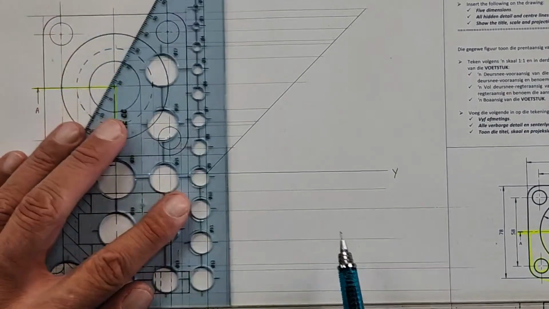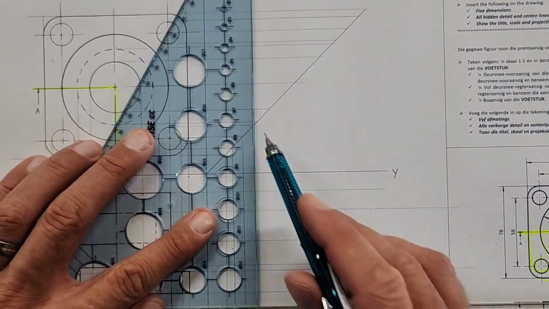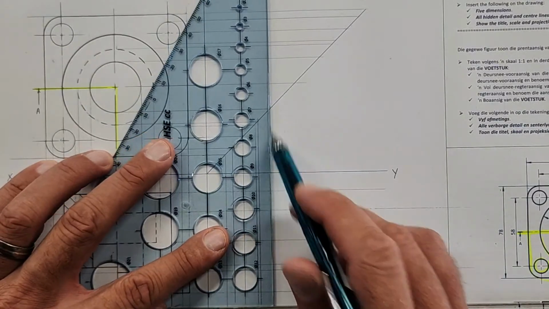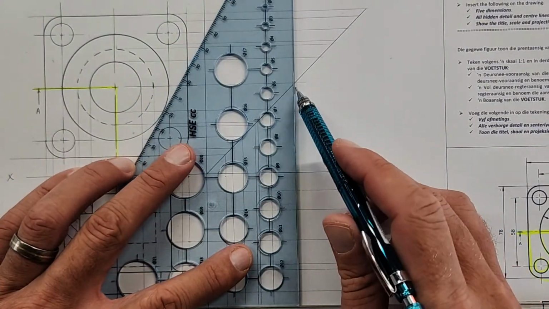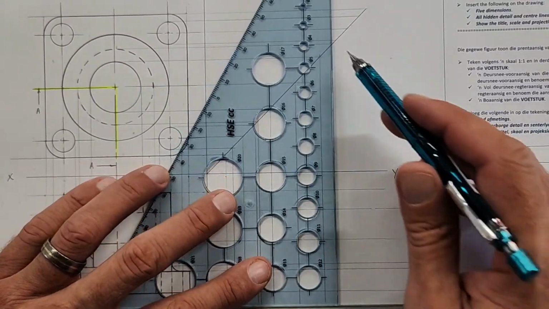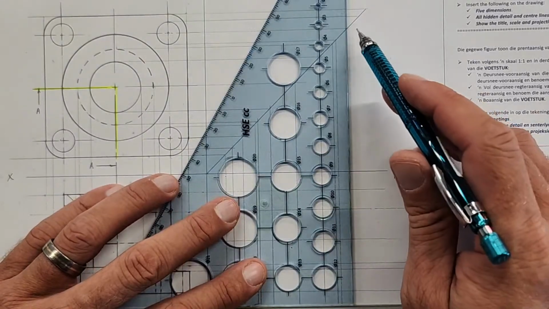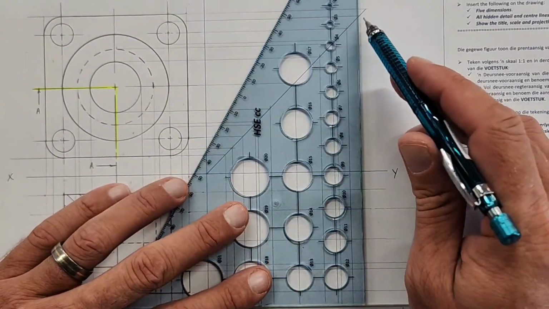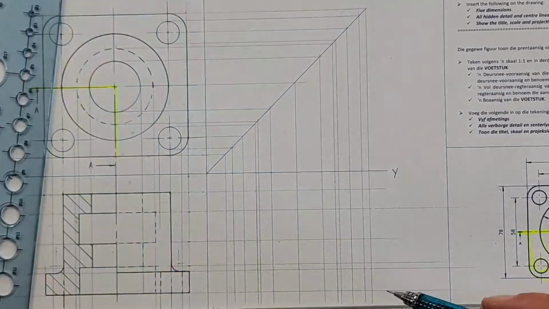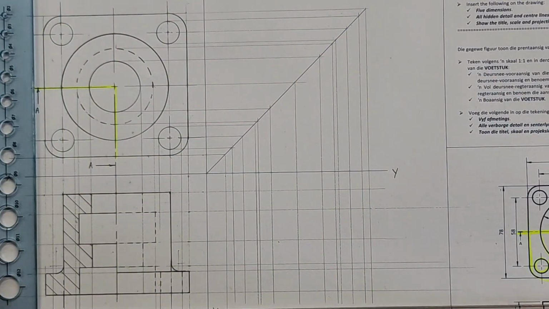These I've already projected across. Again, we're just forming a grid here. And now in the right view, you are going to have to envision what is required. They're asking for a full sectional right view of the pedestal.